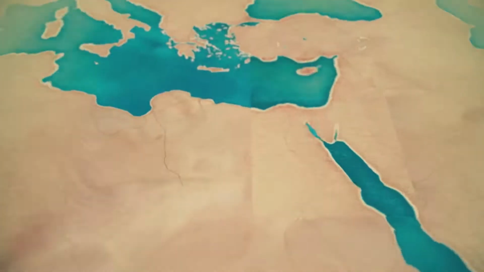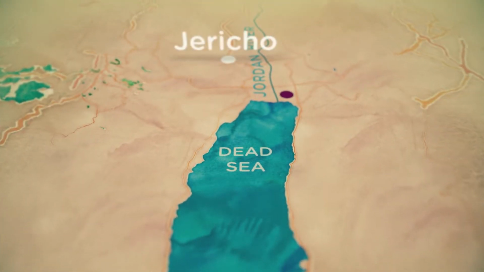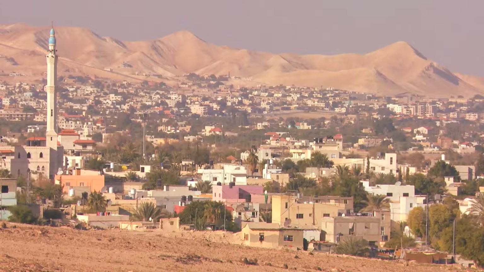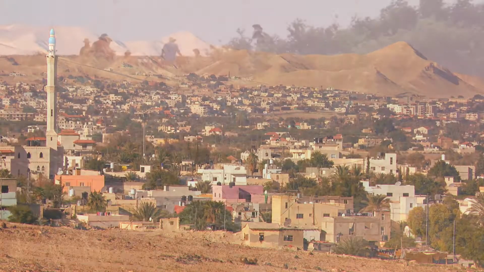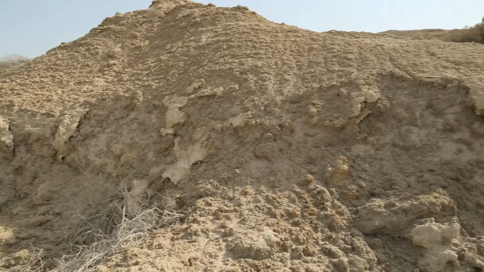Now, you might be asking, why am I talking about the ark here? Why didn't I talk about the ark in the tabernacle? I'm talking about the ark here because of where we are. We are on the east side of the Jordan River. Right across from us is Jericho. It's modern Jericho. Between us was the Jordan River. We are standing on these ancient banks of the Jordan River.